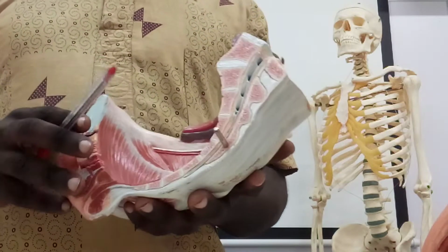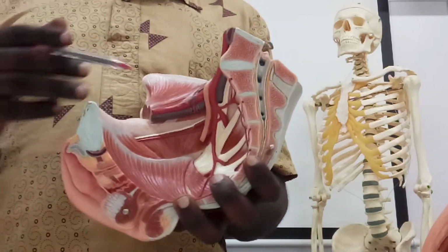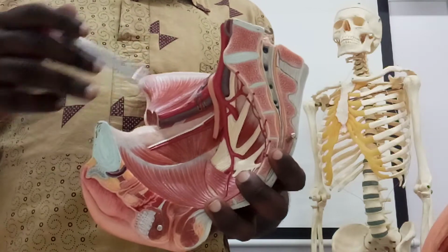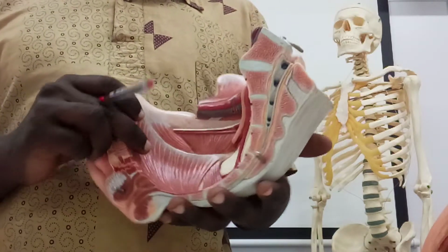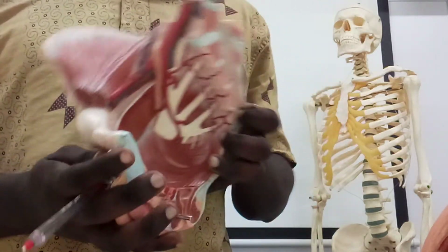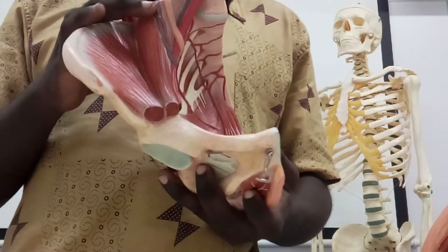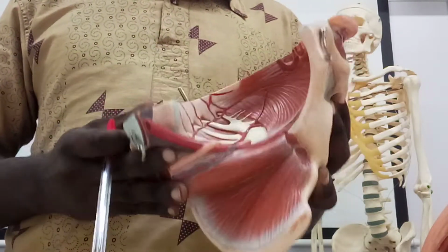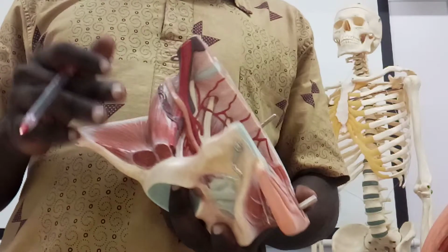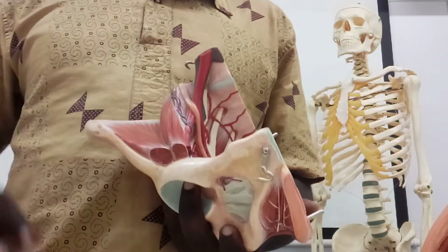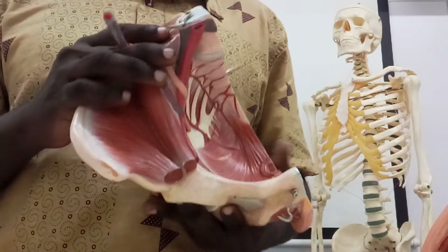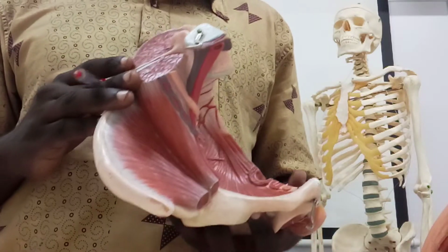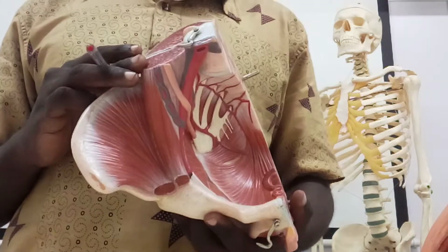Now, right now, I want to look at the blood vessels which are related to this pelvis. So remember that the pelvis will mainly be supplied by the internal iliac artery, branches of the internal iliac artery.